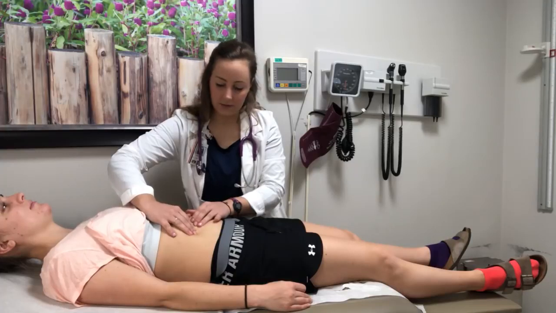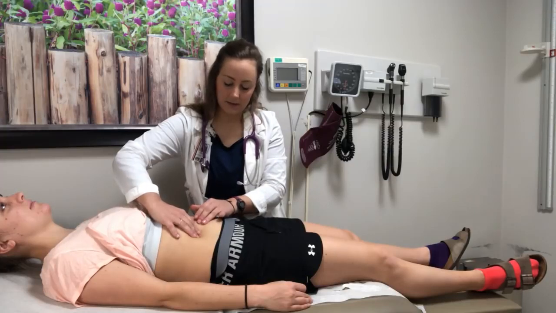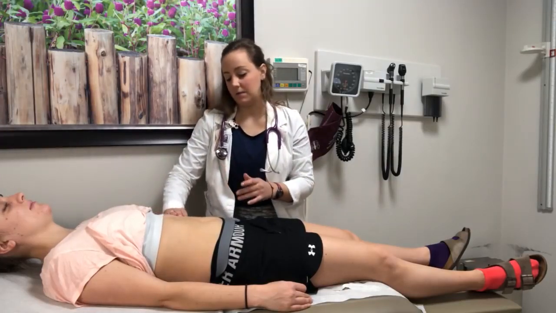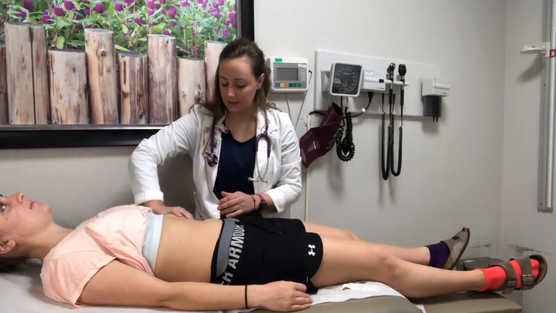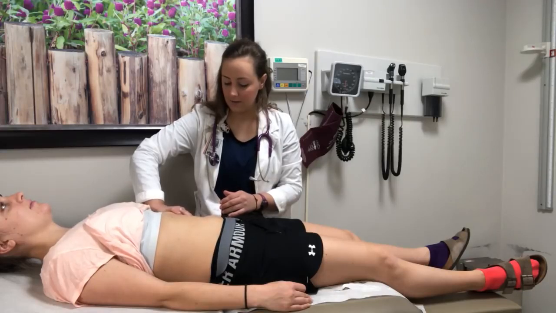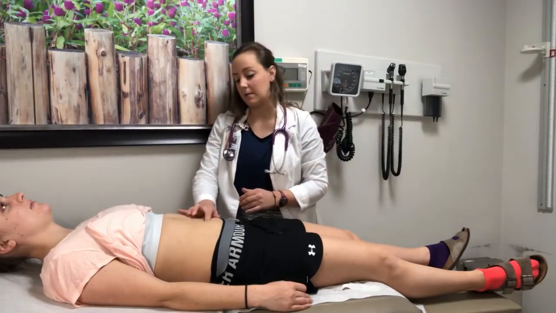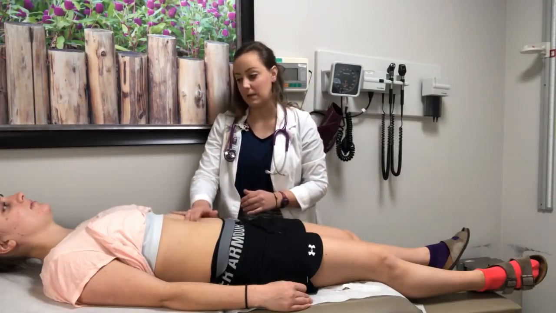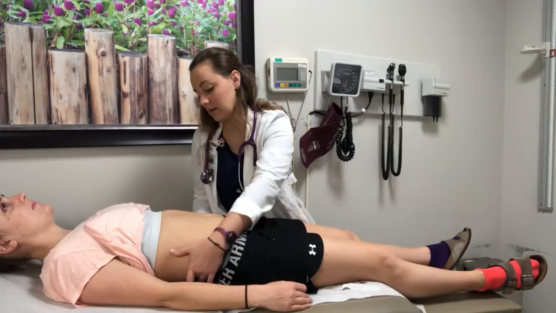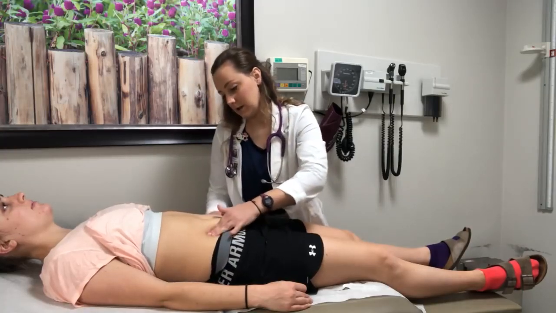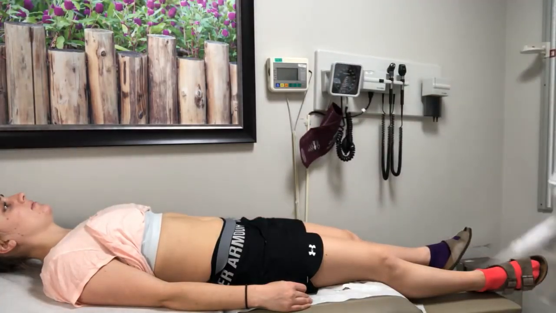I'm going to have you take a deep breath in and then let it out. Perfect, you can feel it. Now I'm going to go over to your spleen and try and feel the tip of your spleen because that's about all you can feel. Take a deep breath in, let it out. Perfect. Now we can palpate for your abdominal aorta, and I can't feel that most of the time. And then you're going to feel for your kidneys, which most of the time you can't feel them either. Good job.